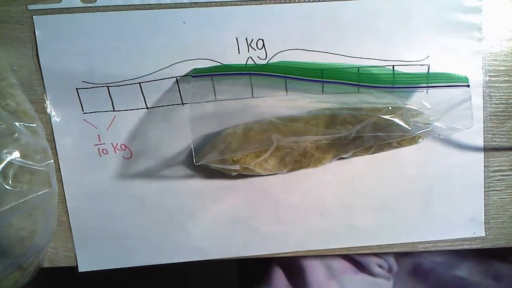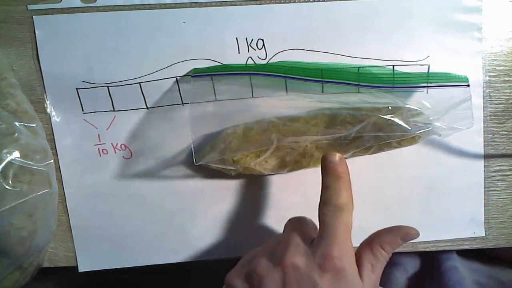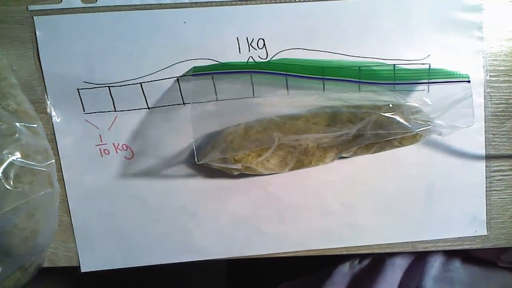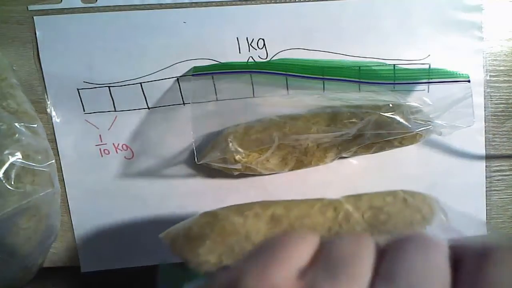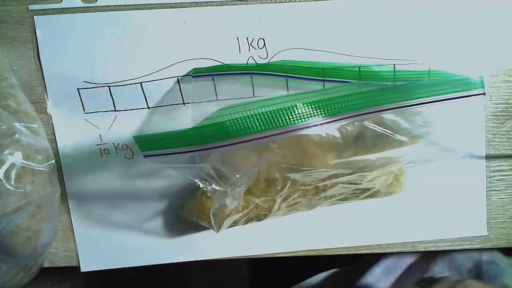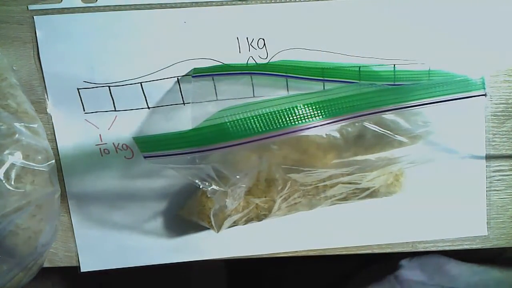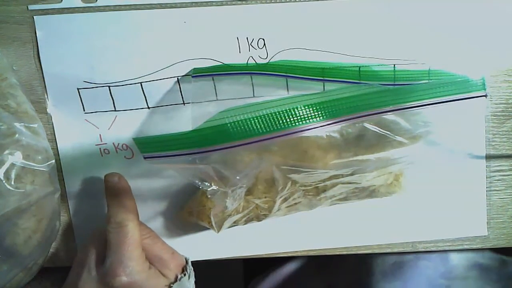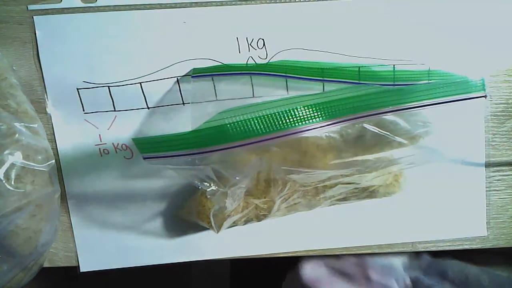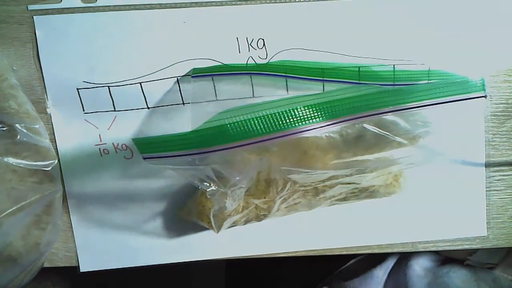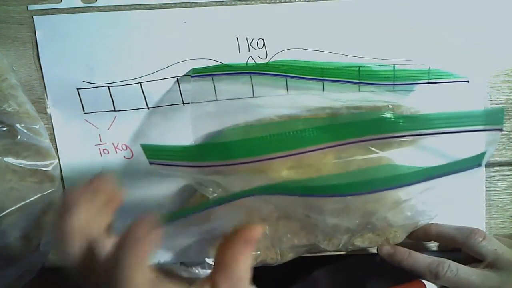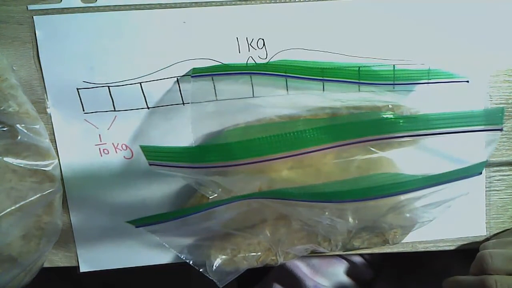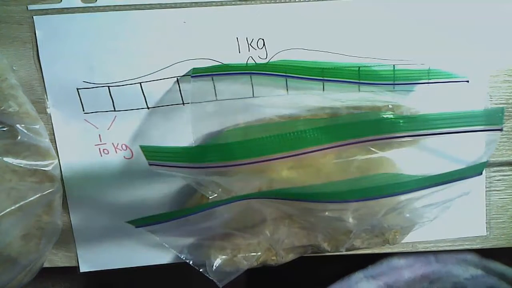All right, so we've determined using our tape diagram that one of my bags of rice represents 1/10 of my kilogram. Let me pull out a second bag. What is the weight of 2 of my bags? If you said 2/10 of a kilogram, you are correct. What if I pulled out another bag? What is the weight of 3 of my bags of rice? Excellent, 3/10 of a kilogram.